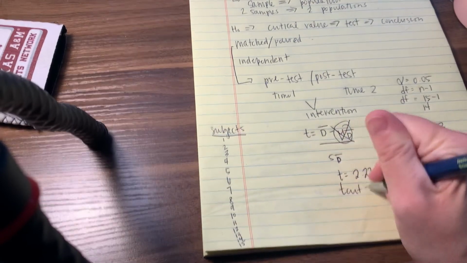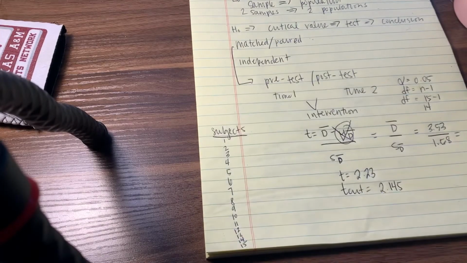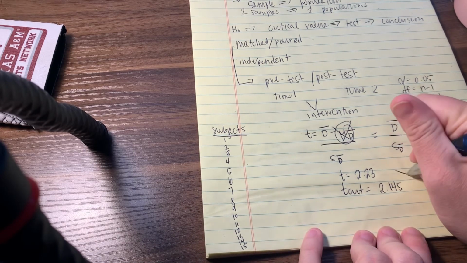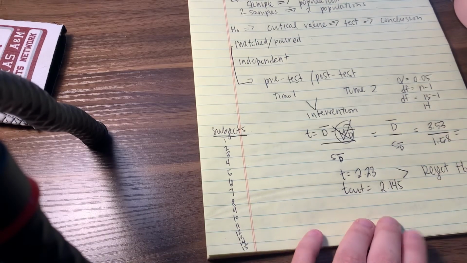So we know that in this present example, our calculated value is greater than our critical value, and as such, we can reject the null hypothesis.